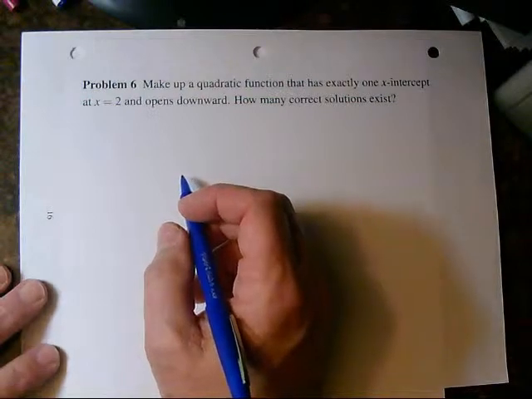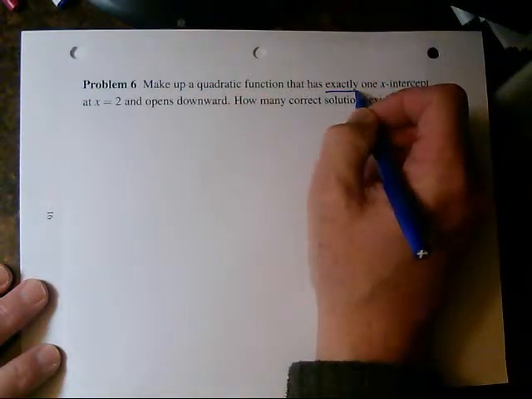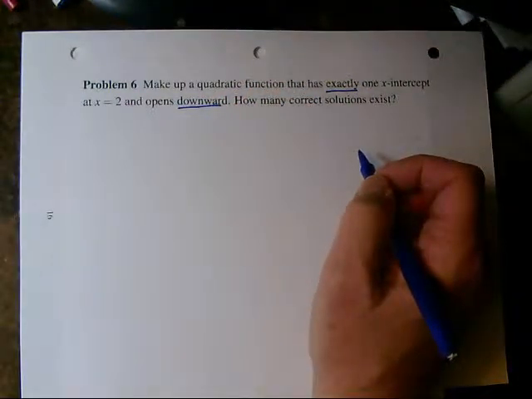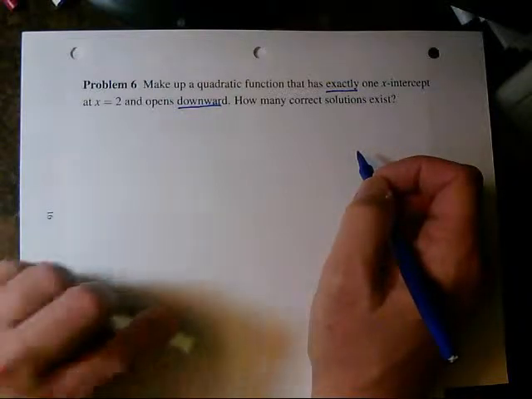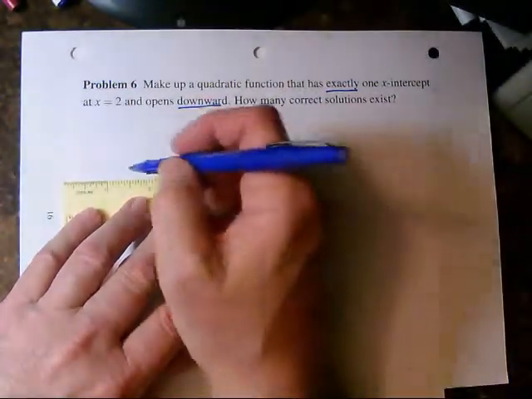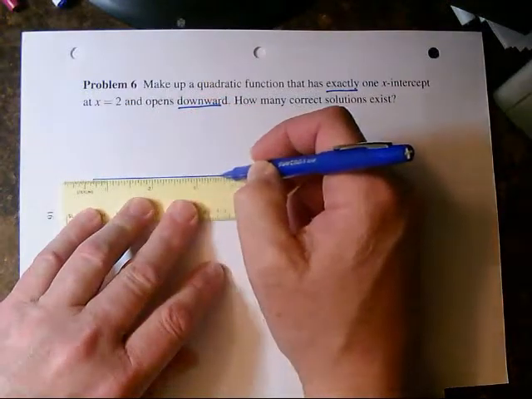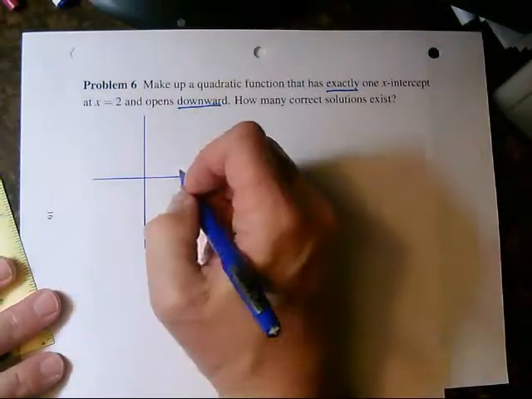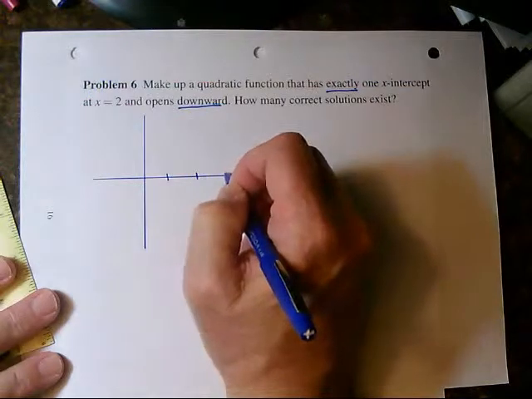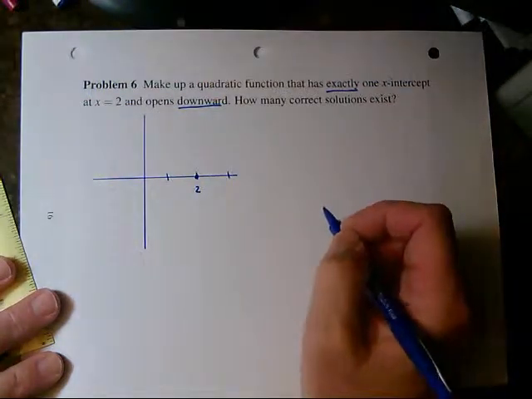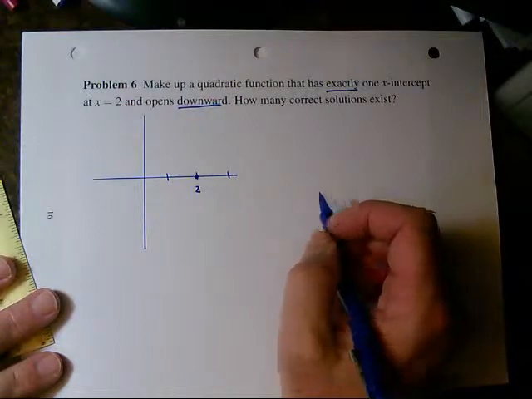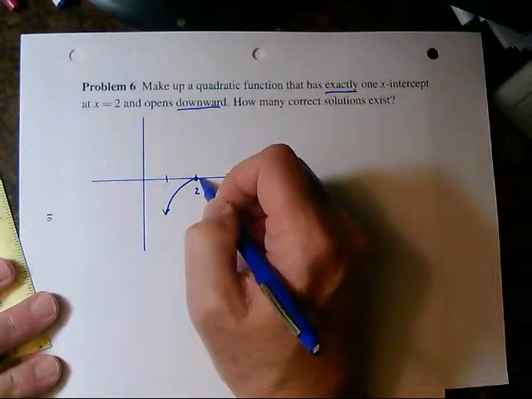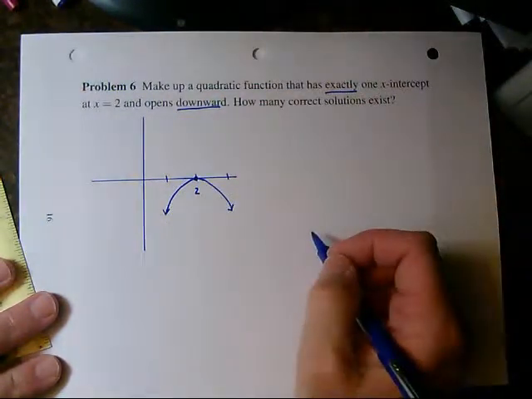A quadratic function has exactly one x-intercept at x equals 2 and opens downward. So we're supposed to make up that function. That means what would the equation be? Well, first off, I'm going to draw a picture of what the given information is telling. It has exactly one x-intercept at x equals 2, and it opens downward. Since it has exactly one x-intercept, that must be the vertex. So the graph looks something like that.